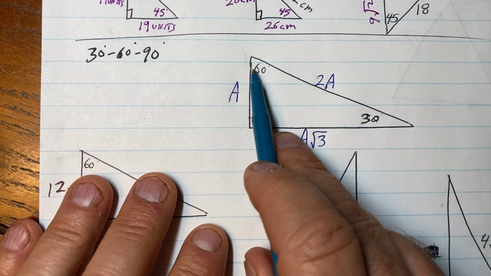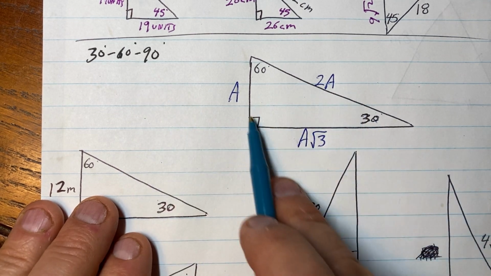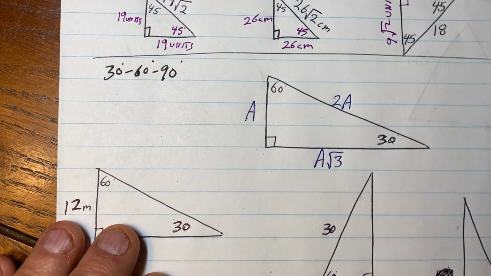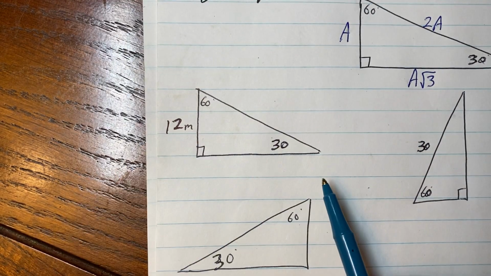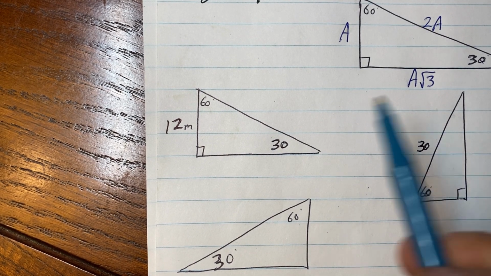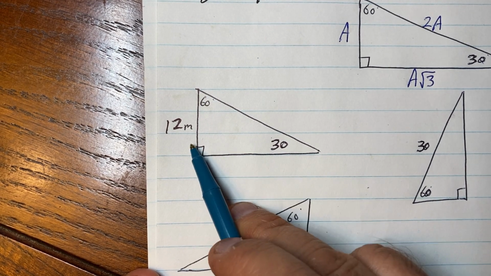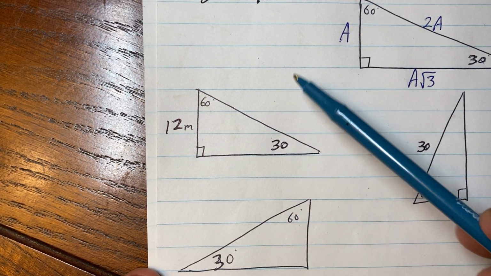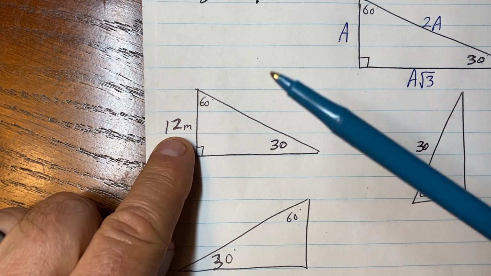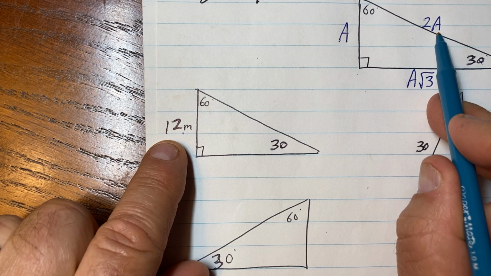A root 3. This you're going to memorize. Put in your notes: 30, 60, 90 triangle. This is going to apply to a lot of different things. Okay. Let's take that and put it into brackets. Find these other sides. Here's a 30, 60, 90. Yes, it is. Find a 30-degree angle. That side's going to be A. If that's 12, what's this side? It's going to be twice that.